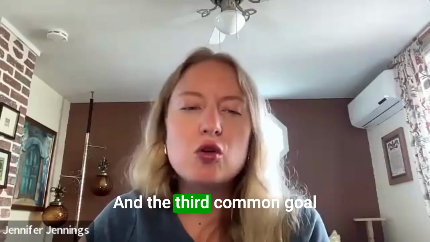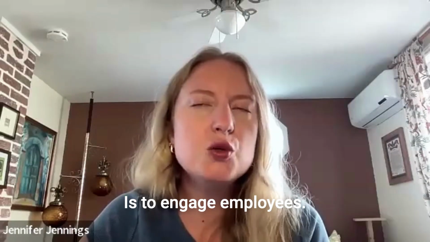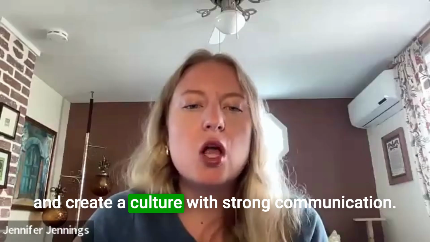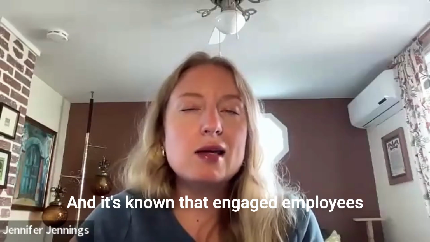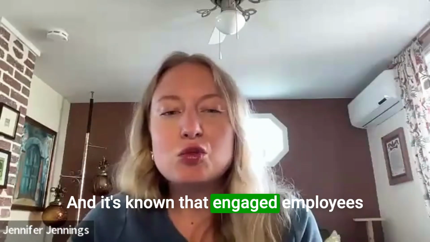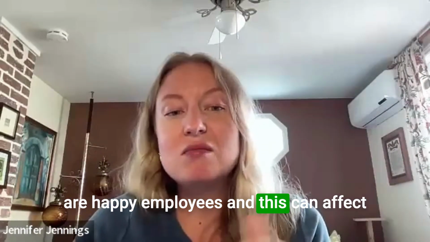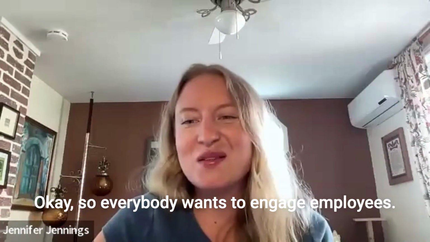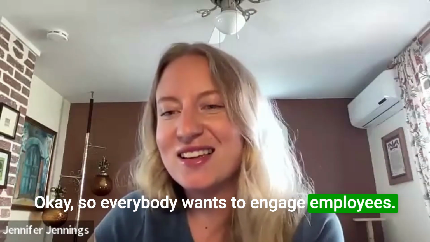The third common goal that we hear all the time is to engage employees. Companies want to engage their employees and create a culture with strong communication. It's known that engaged employees are happy employees, and this can affect other areas of the company as well. Okay, so everybody wants to engage employees.